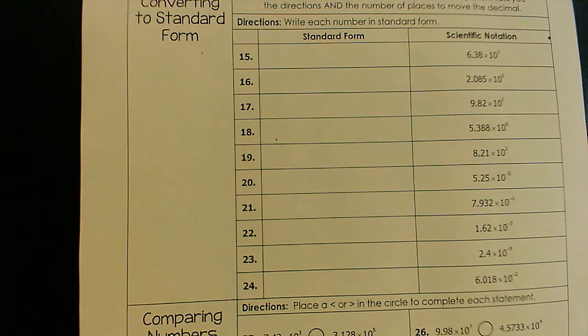Basically the way I tell it, you write the number, where's your decimal point, boom, and then you can just start going whichever way you need to go with your numbers. That's a pretty simple way to remember that.